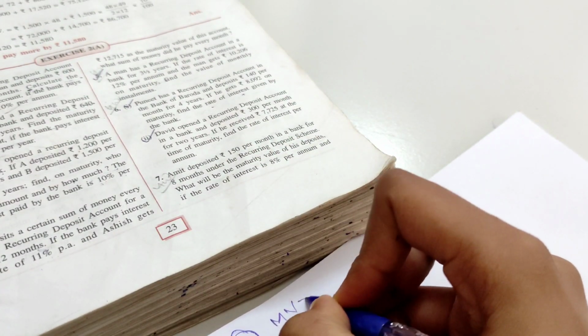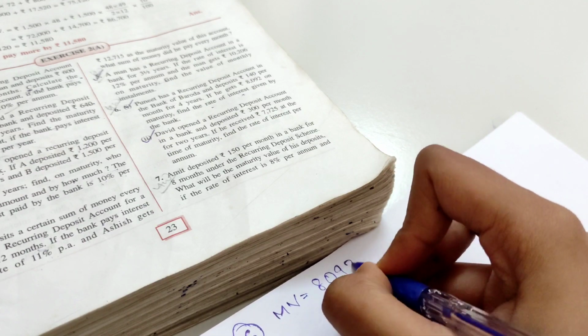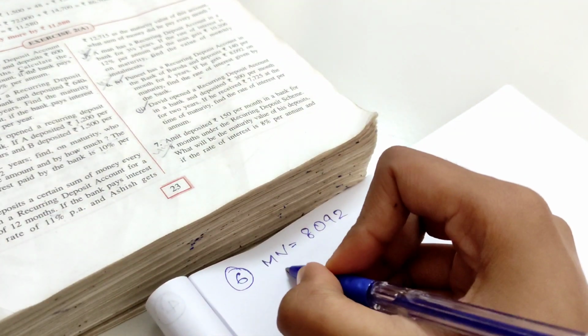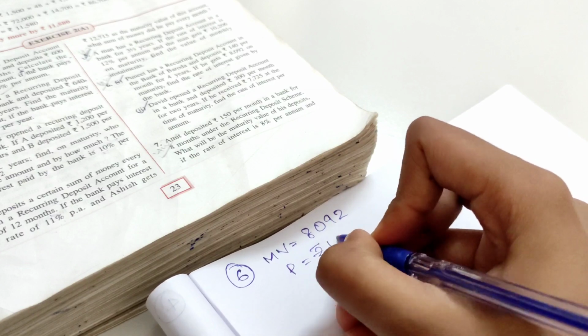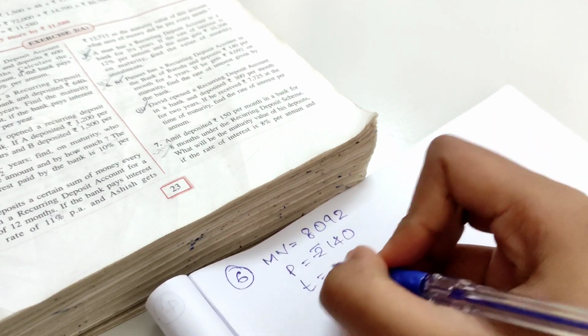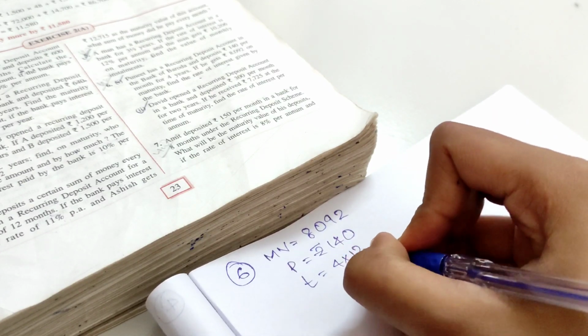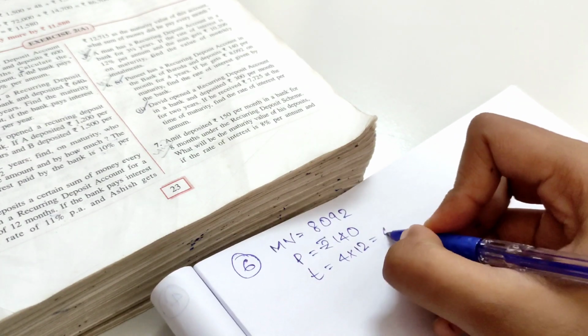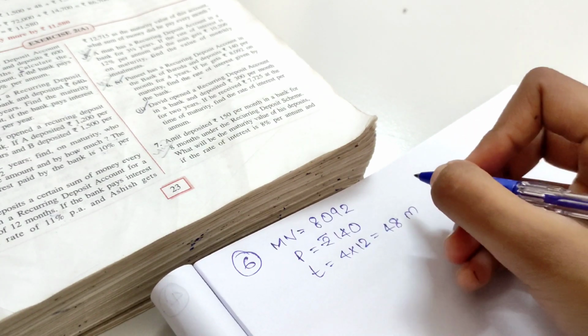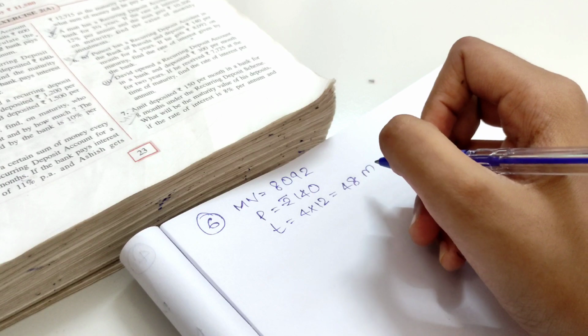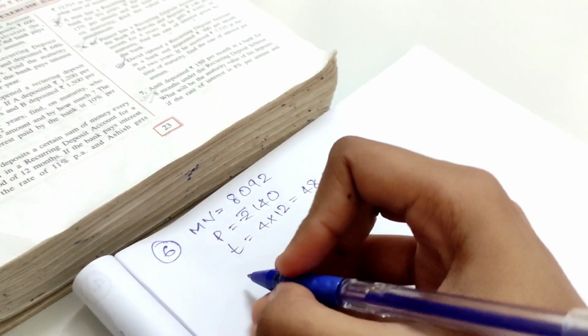Maturity value is 8092. Principal is 140 rupees. Time is 4 into 12, since it is in years we convert it into months: 48 months.